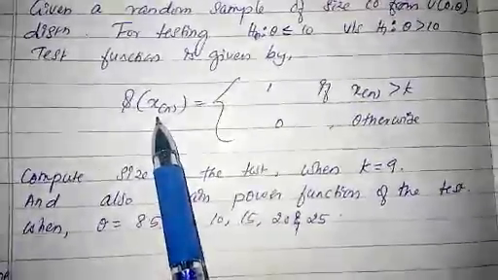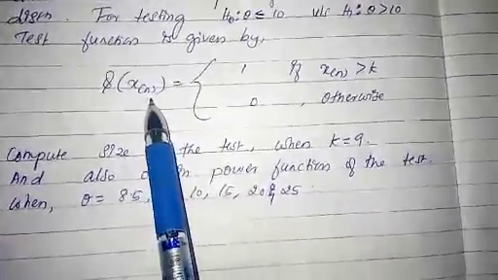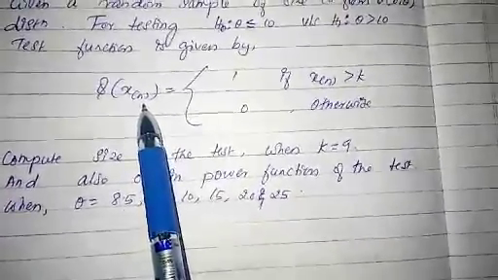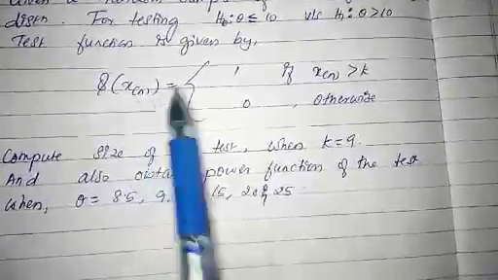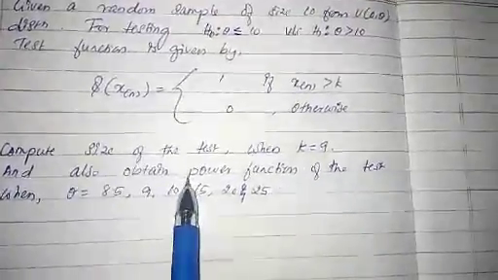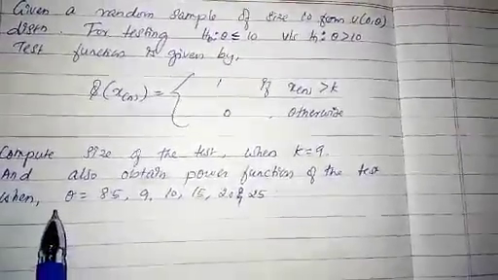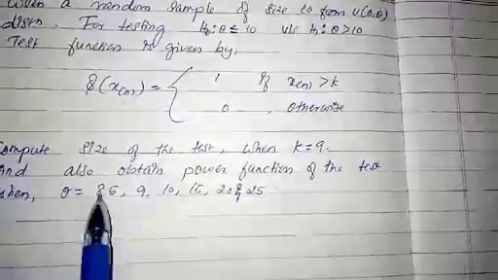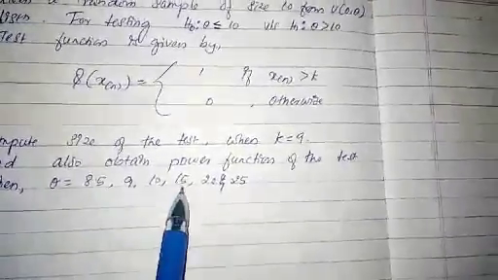Xn is the nth order statistic, right? You have studied in second semester in distribution theory, right? Xn, nth order statistic. So here we want to obtain the size of the test and also the power function of the test for the values theta 8.5, 9, 10, 15, 20 and 25, right?